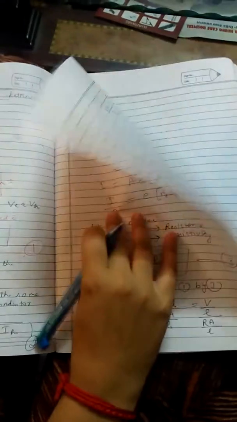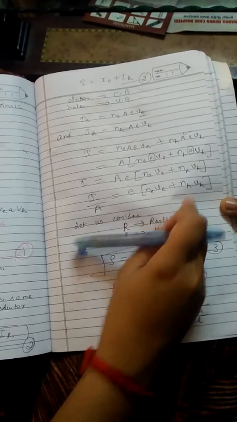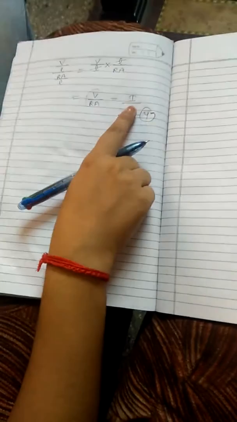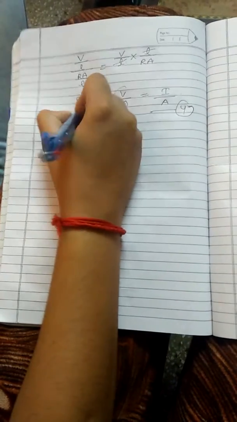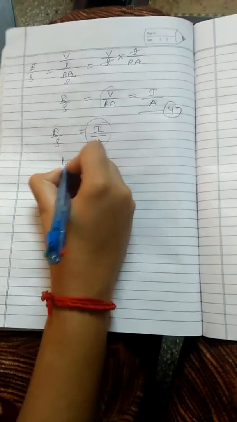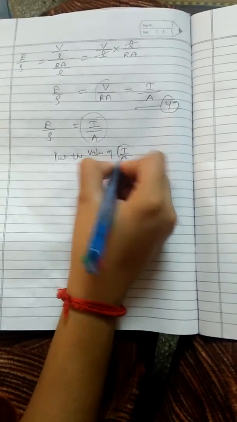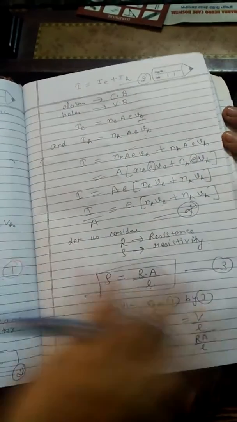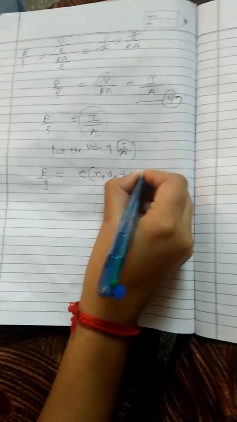We also get that I over A is equal to e (n_e v_e + n_h v_h). So we have to put the value of I over A here. So we have E over rho is equal to I over A. Put the value of I over A. We give this equation as number star. So I over A is e (n_e v_e + n_h v_h).